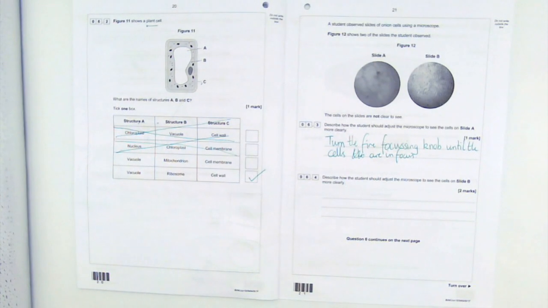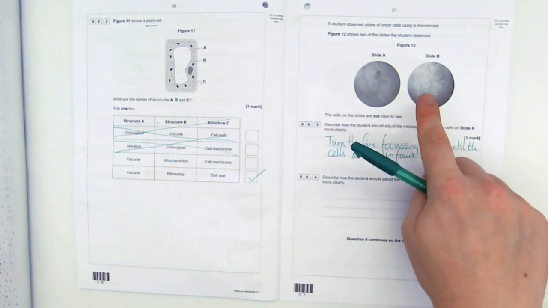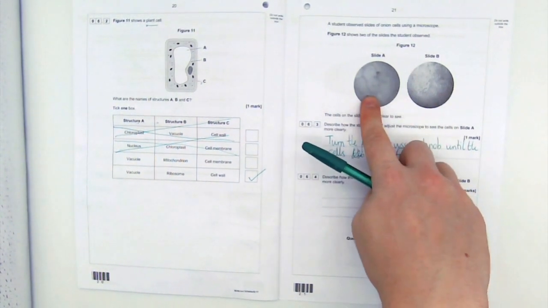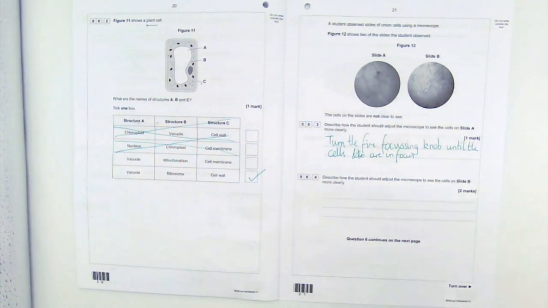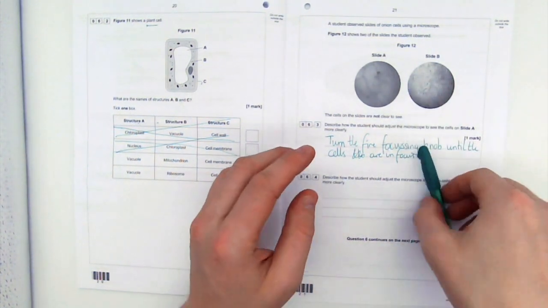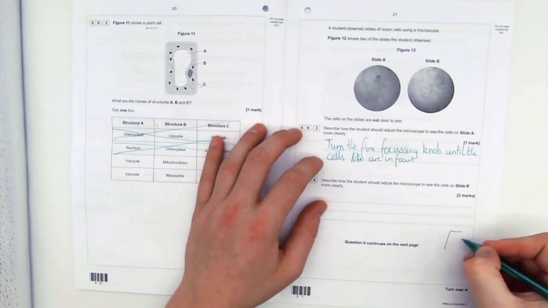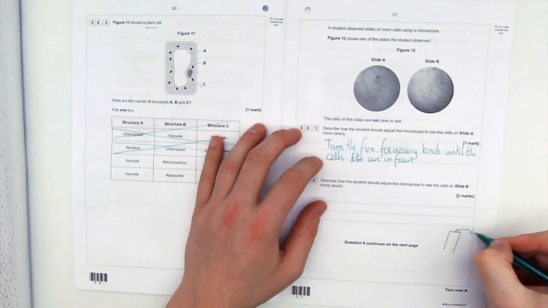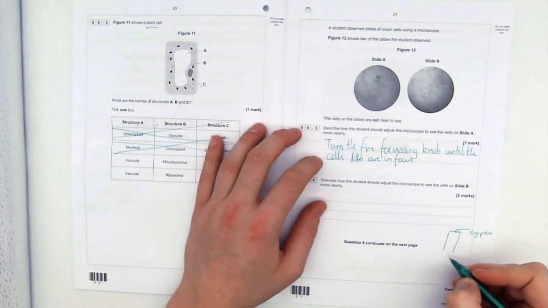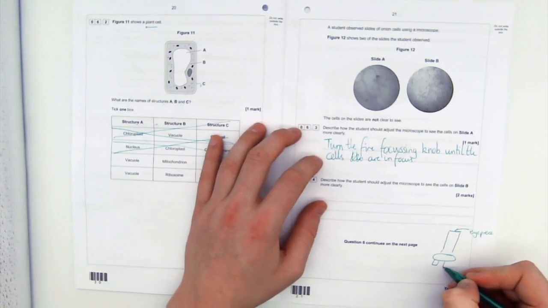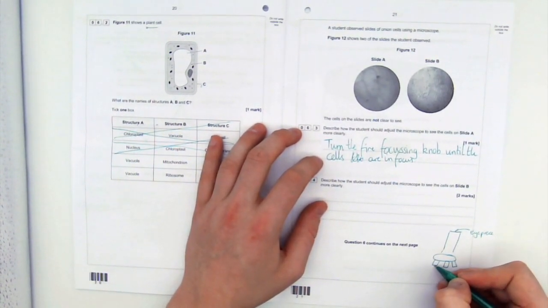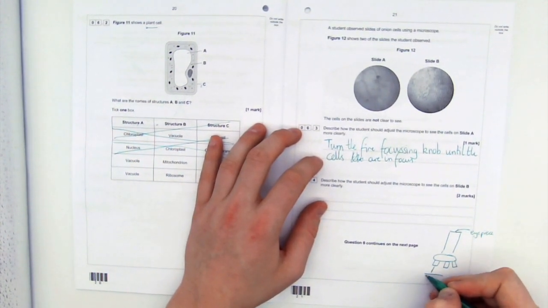Okay, 6.4, describe how the student should adjust the microscope to see the cells on slide B more clearly. So this is in focus, but you can see it's not as zoomed in as this. So if I was wanting to see individual cells more clearly, I would switch to a higher power. Now, if I'm looking at a microscope, you have 2 lenses. You have the eyepiece lens, which is what you look through, and then you will tend to have this kind of thing here where I've got 3 options, and you're only really looking through one, at my slide like this.